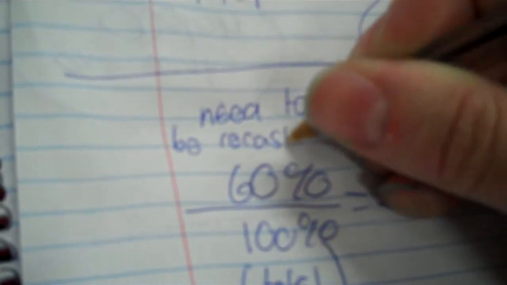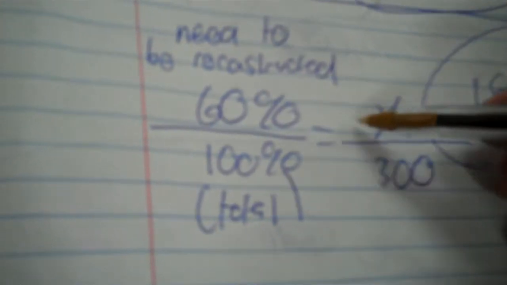Then the last one. 60% of the roads need to be reconstructed. There are 300 roads. How many need to be reconstructed? Now we have our total number of roads, and then those that need to be reconstructed. Okay, how many roads need to be reconstructed? Well, we don't know that, okay? So the X goes here, and that 300 then is my total. So 60 times 300 divided by 100 is 180. So 180 roads need to be reconstructed.